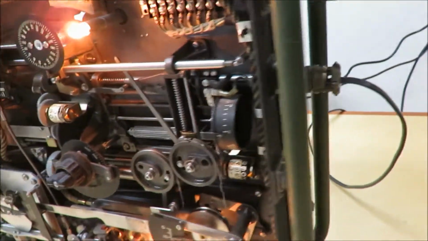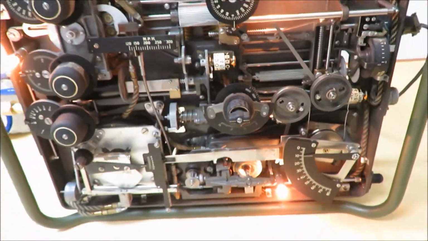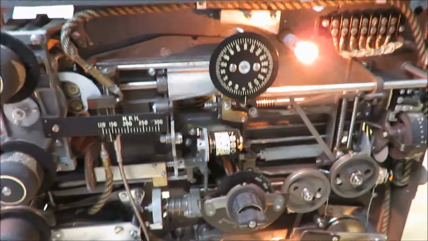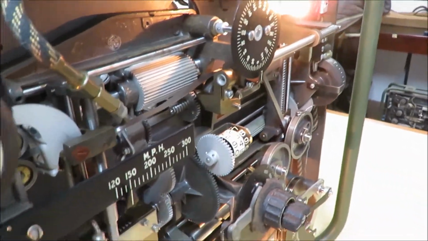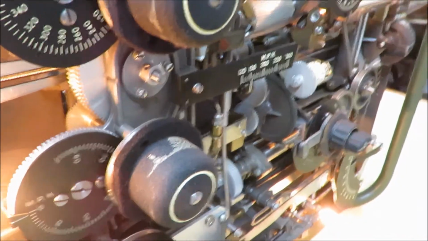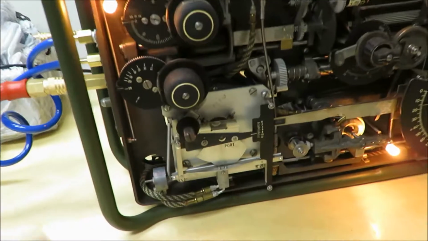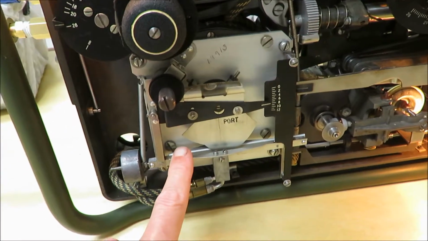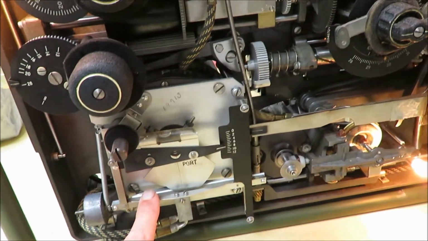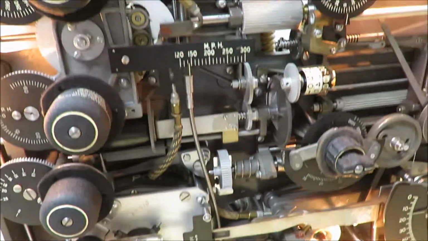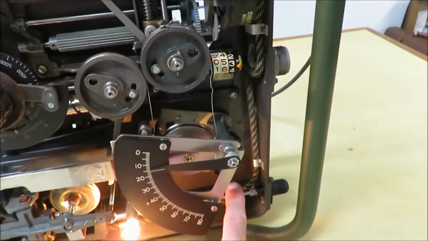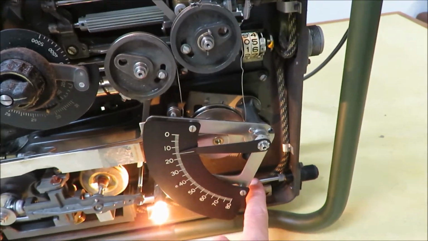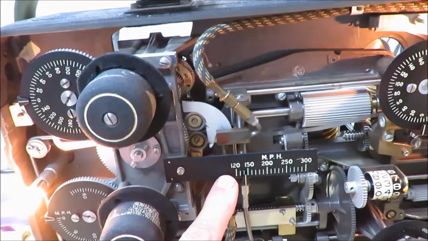Here we see the bomb sight turned on and working, and you can hear the different parts of the bomb sight reaching equilibrium and hunting. Here is the gyroscope starting to stabilize. And the drift knob is hunting back and forth.